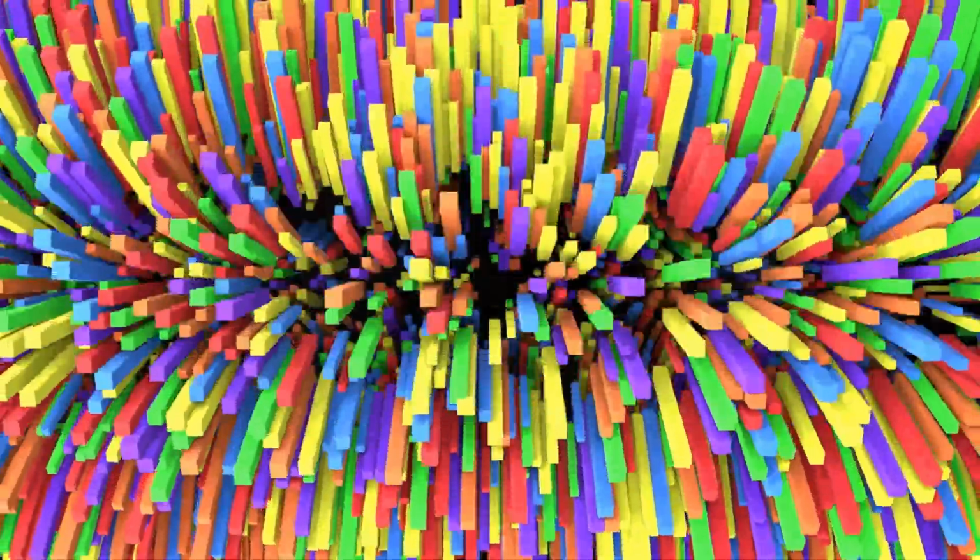Lastly, we revisit the triadic color scheme, but this time let's dive deeper. Different from analogous and complementary schemes, triadic schemes offer a more complex interplay of colors, creating a bold and dynamic visual effect.